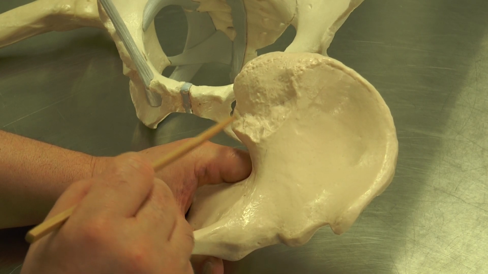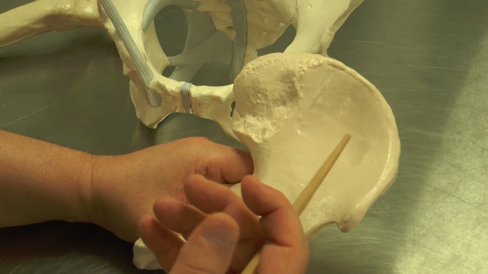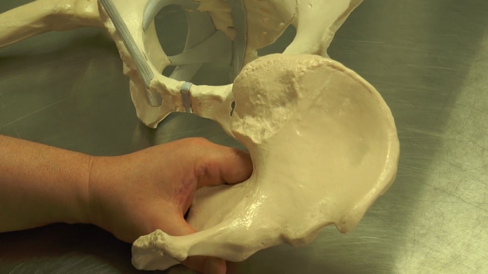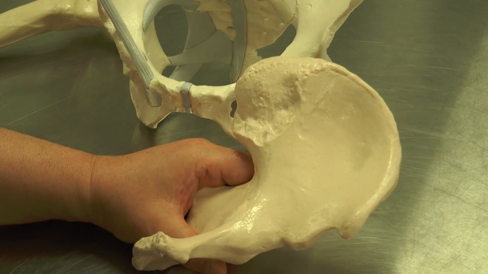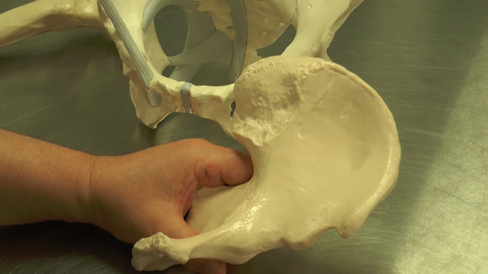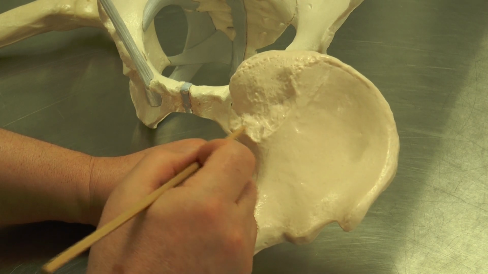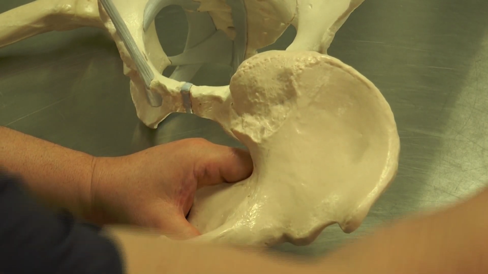auricular, or lunar, shape. This is the articular surface, referred to as the auricular surface. The reason it is called auricular is that it resembles an ear, the pinna. Since it resembles the ear, it is referred to as the auricular surface. Basically, it's an articular surface, because this area is smooth and it articulates with the auricular surface of the sacrum.